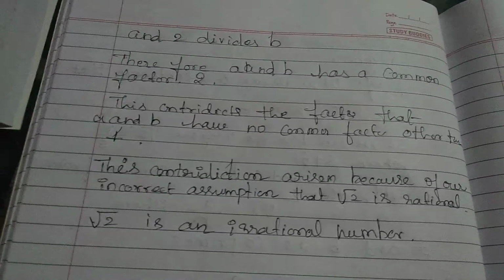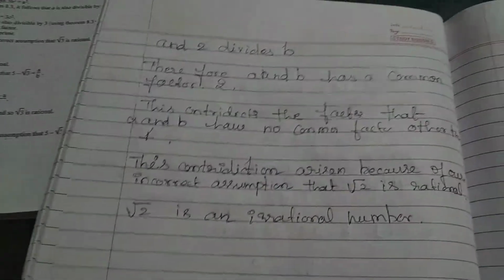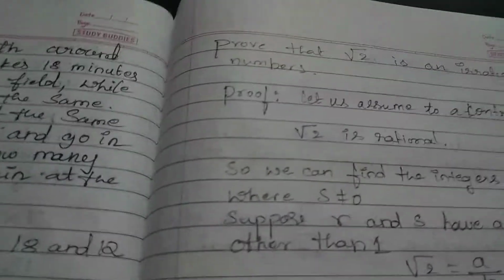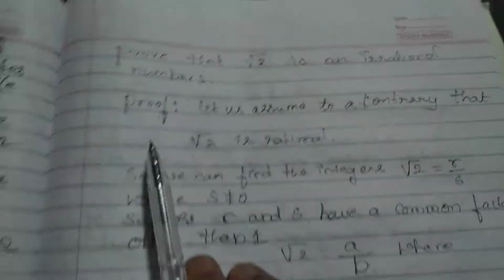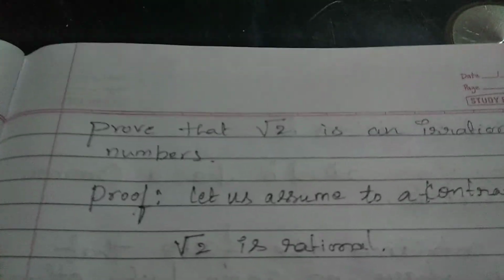So, prove that root 2 is an irrational number. Quickly recall how we have done it. First you see the proof. We need to prove that root 2 is an irrational number.